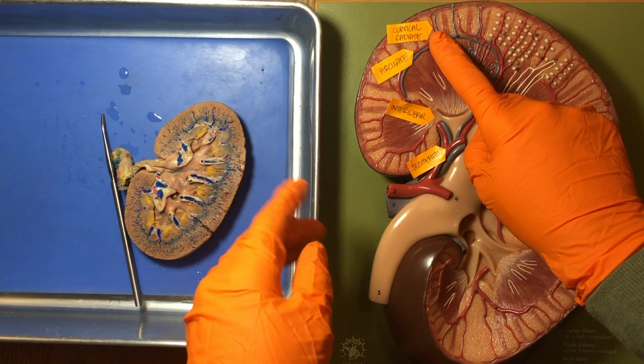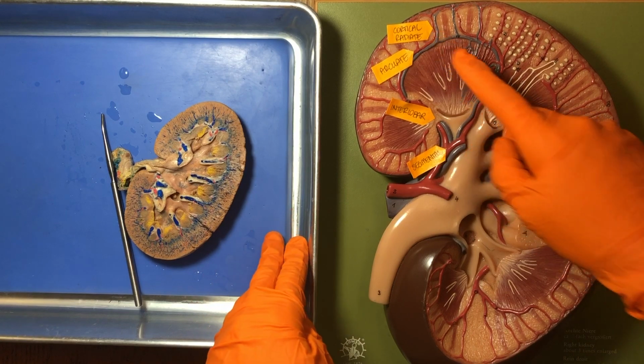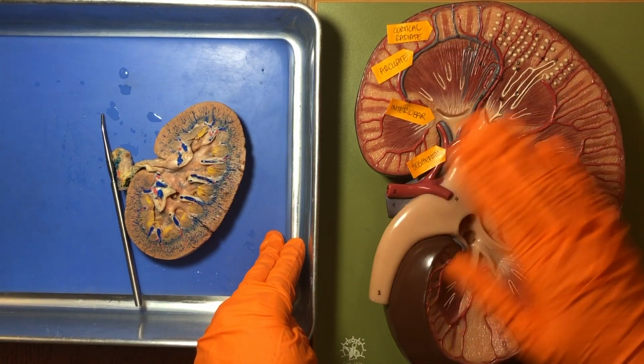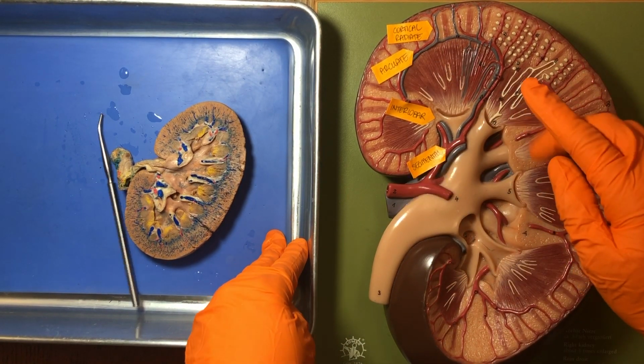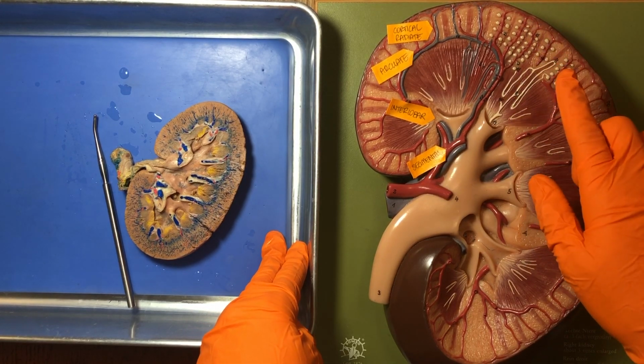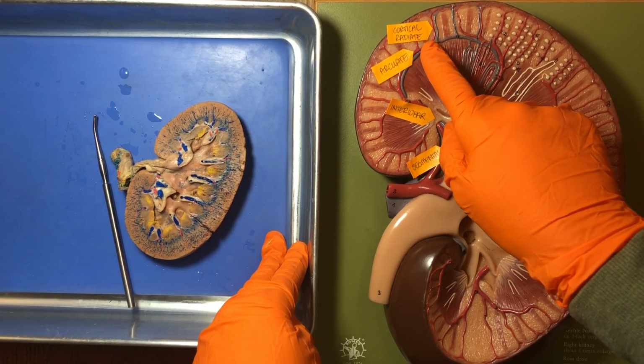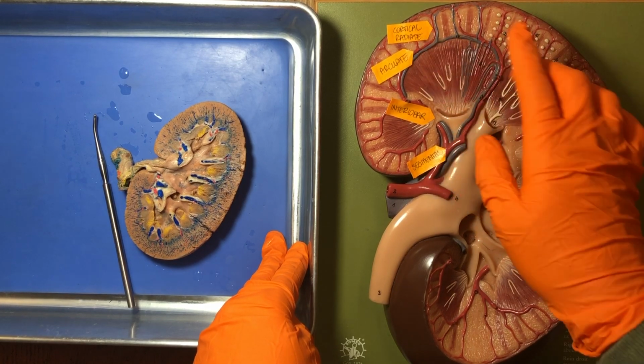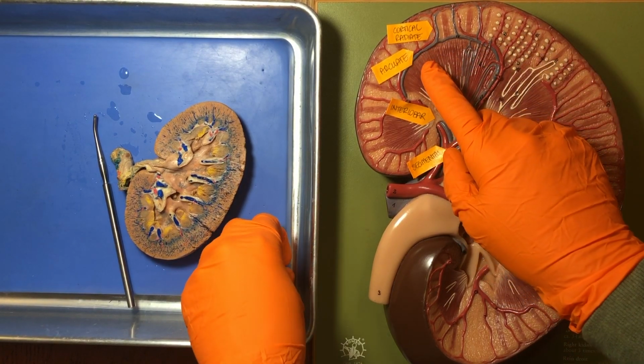There is also another term, interlobular, but I have found many times over the years that students mix up the terms interlobular and interlobar. So do yourselves a favor and just learn cortical radiate arteries, even though that's a little bit longer. The term is actually extremely visual.